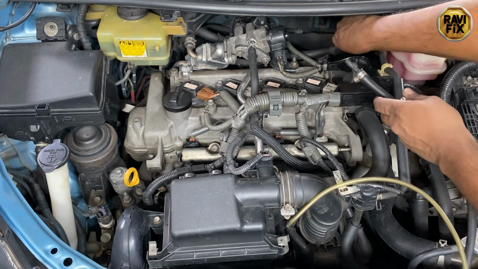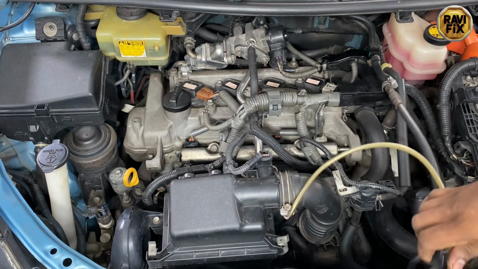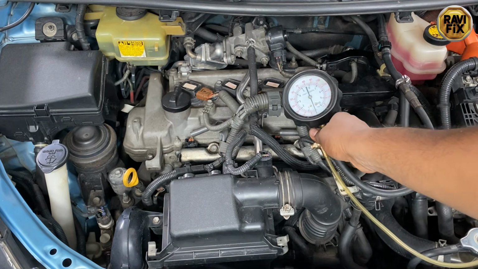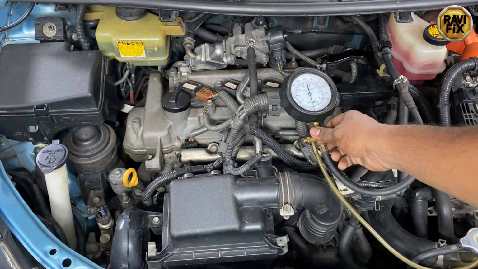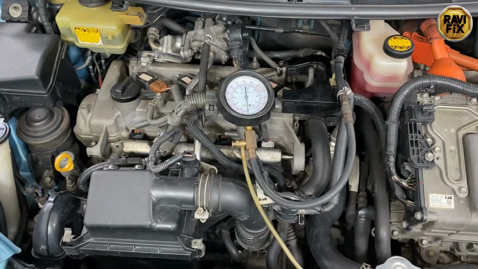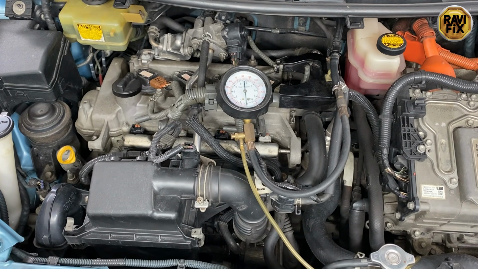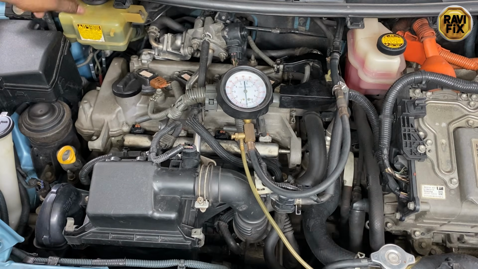Okay, let's check the fuel pressure. I just connect my pressure gauge into the rail connector like this, and I will keep my pressure gauge facing the camera in order to bring you a better view. To observe the fuel pressure, we need to run the fuel pump, but we can't start the car because it is not cranking and just tries to go to the EV mode. This is a hybrid car.